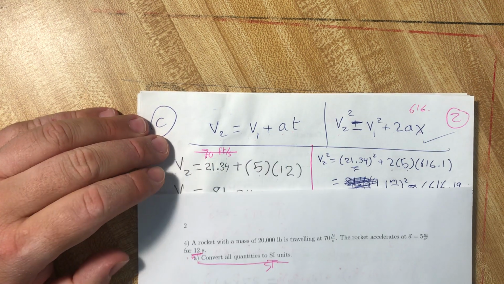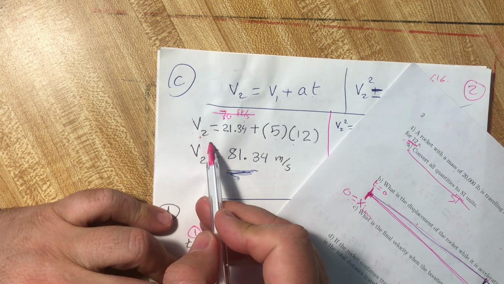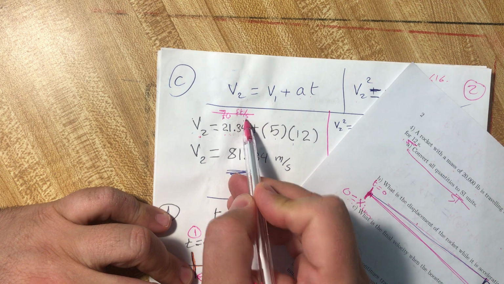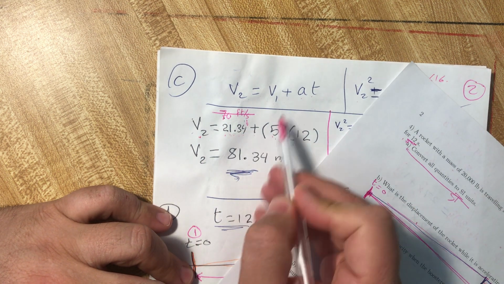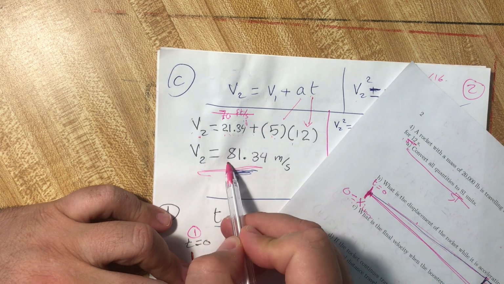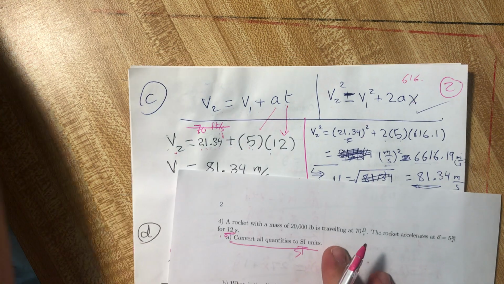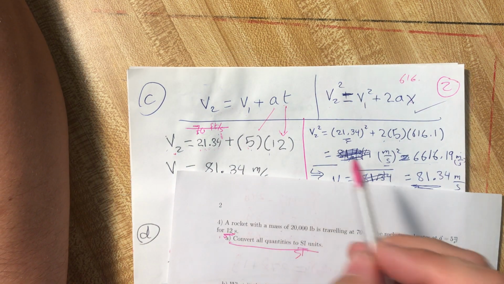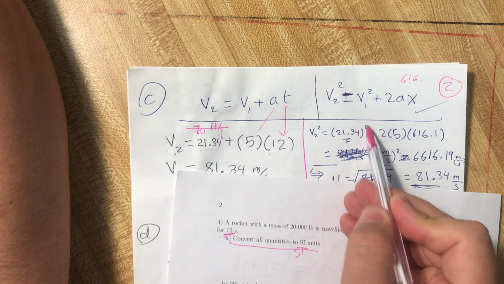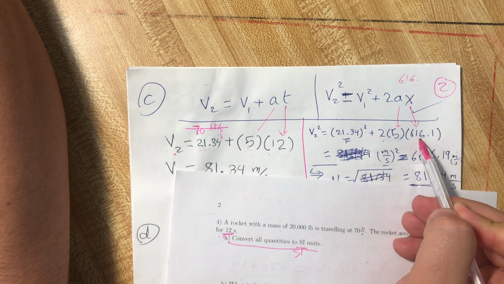Okay. If we solve using the first equation, V2, which is V final, is equal to V initial, which is 21.34, not 70 feet per second, plus 5, which is the acceleration, multiplied by the time, which is 12, and the final velocity will be 81.34 meters per second. I can use the second equation. V2 squared is equal to V1 squared, which is 21.34 squared, plus 2 multiplied by the acceleration multiplied by the x.